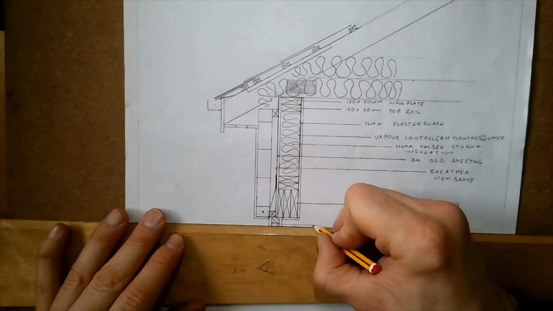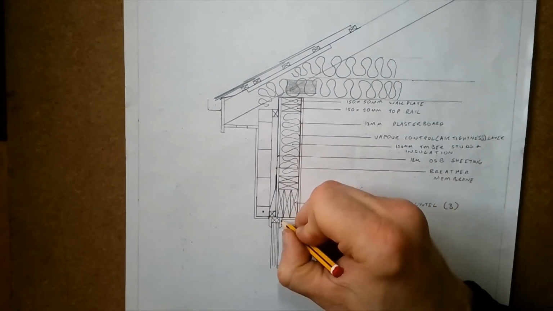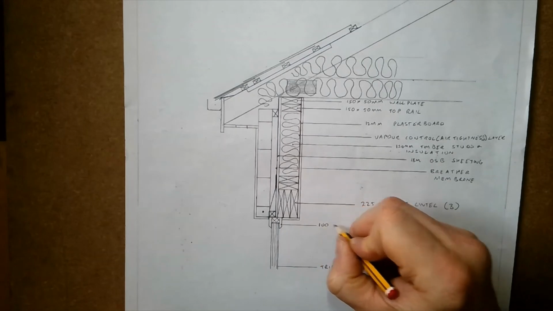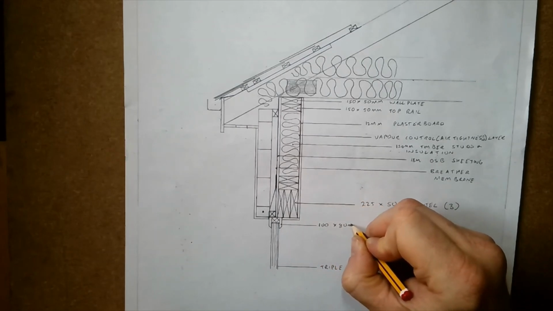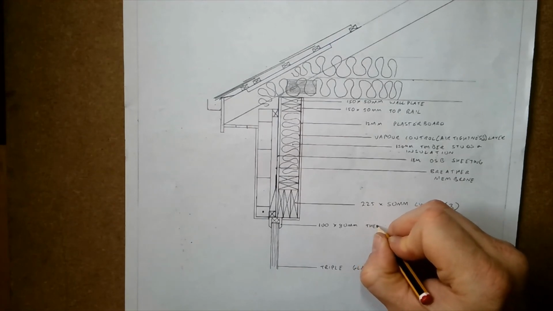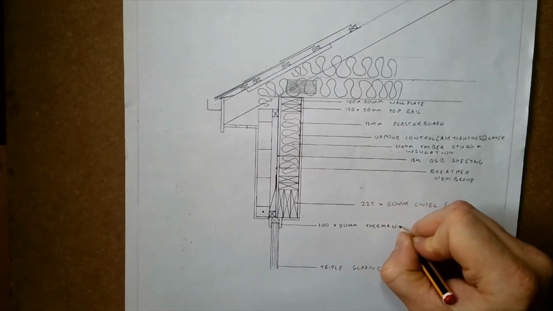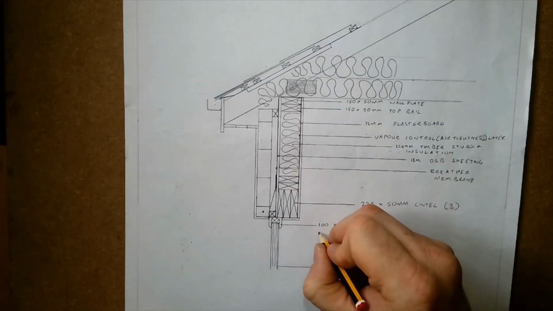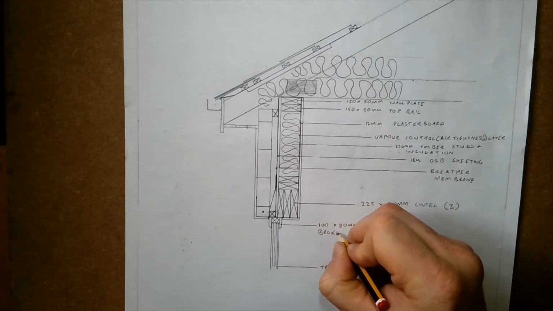We'll get the 100 by 80mm thermally broken window frame.